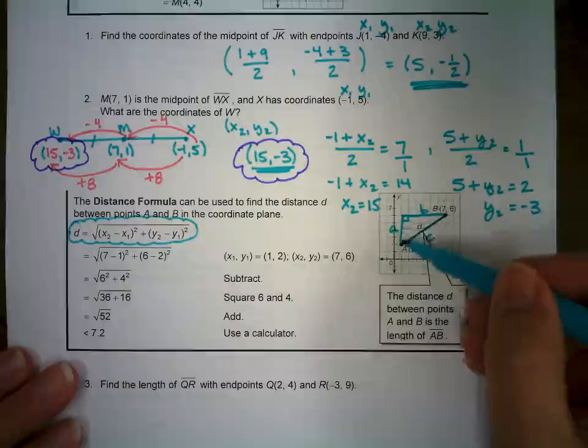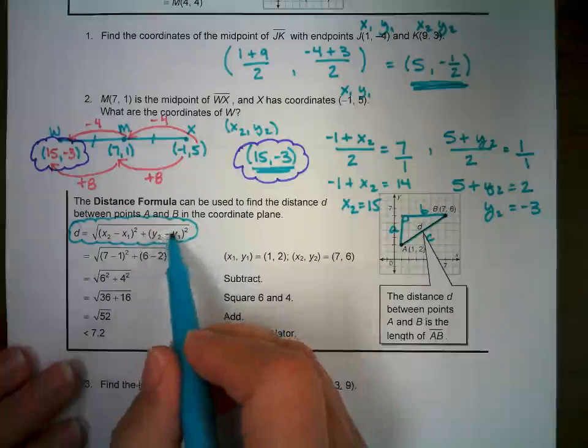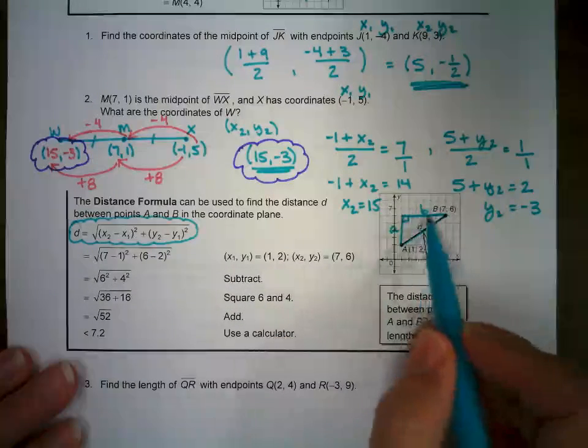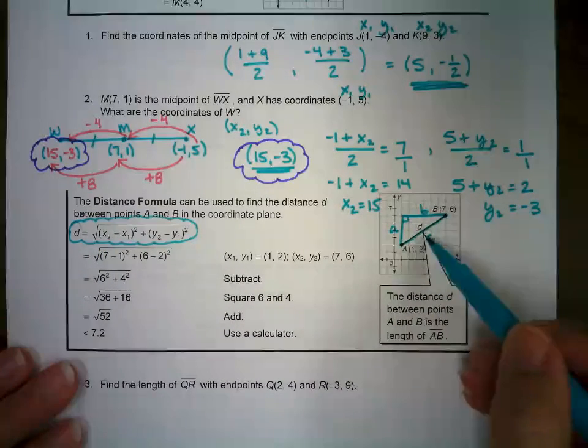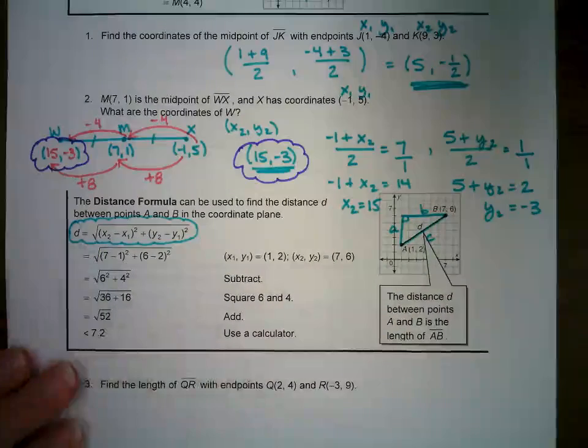So a squared that I've marked here is actually the difference in the y's, b squared is the difference in the x's, and that equals c squared, which is the hypotenuse that they've labeled d right here. So that's where that formula comes from.